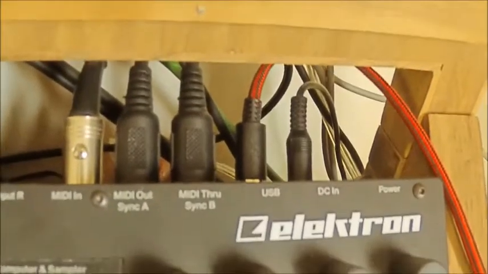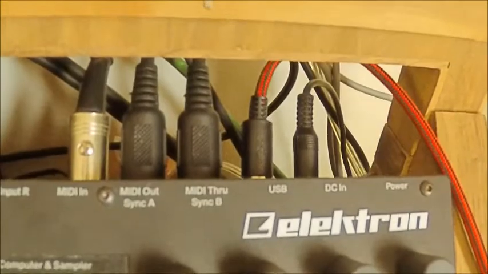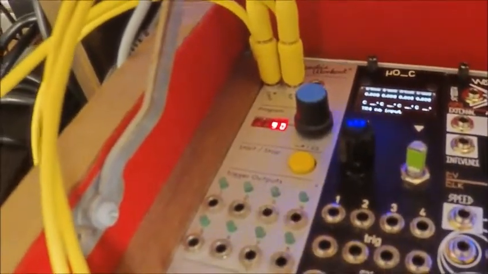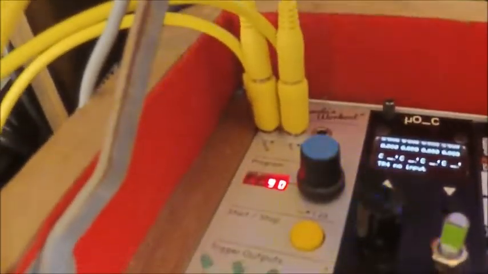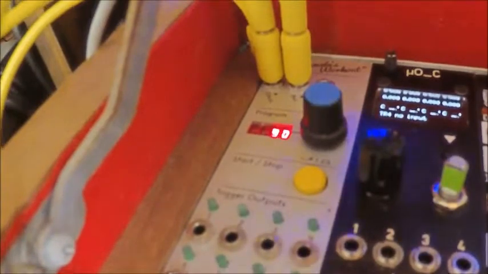So let me show you that in terms of my rack and what I have. So this is Pamela's Workout. It's one of my faves, and it's pretty straightforward, but very, very useful. With that segmented display, you could set a BPM and then hit the yellow start-stop button.